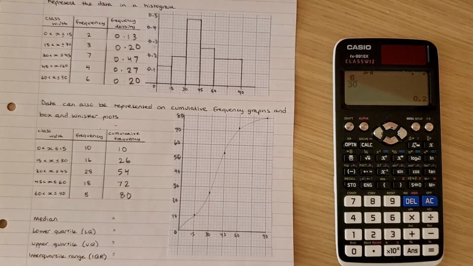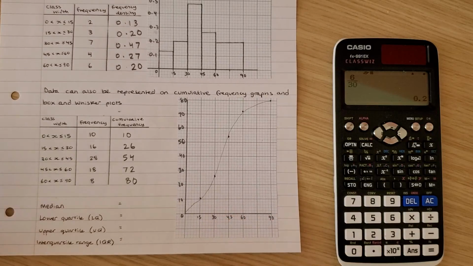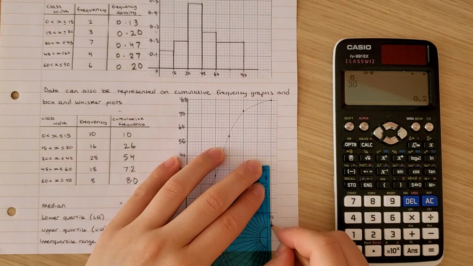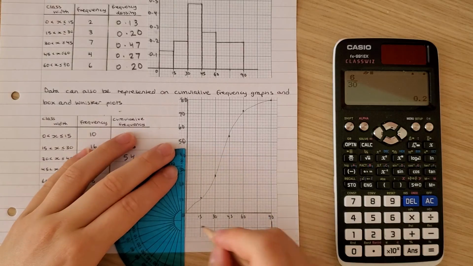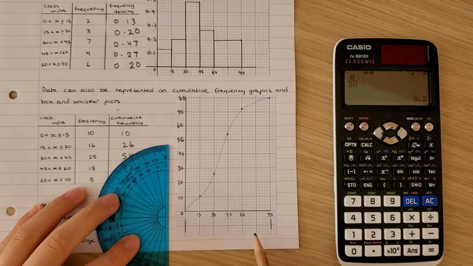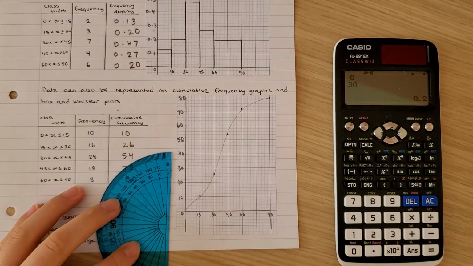Now we can create a box and whisker plot using this cumulative frequency graph. So we can identify the median and the quartiles. If we draw a line from here to here and here to here, these mark the range of our data. So the highest value was here and the lowest one was here.